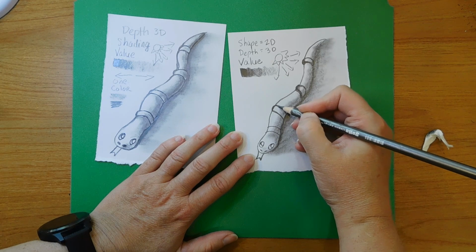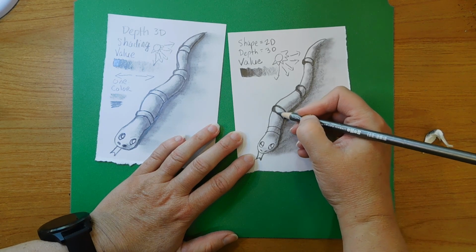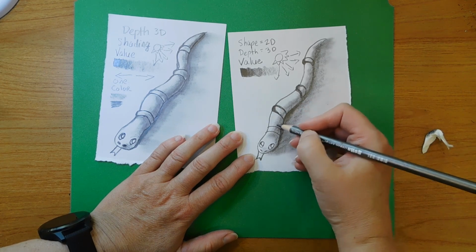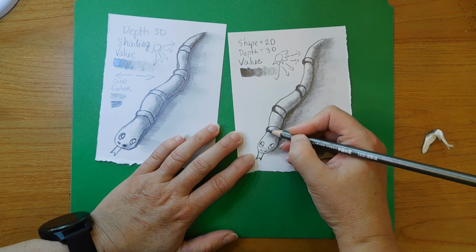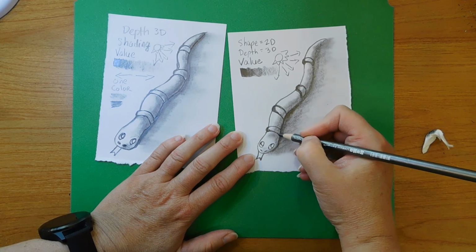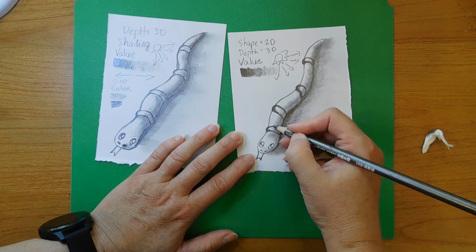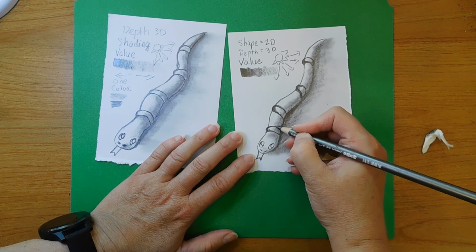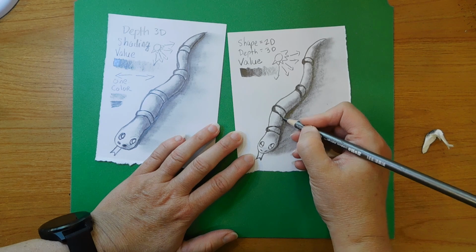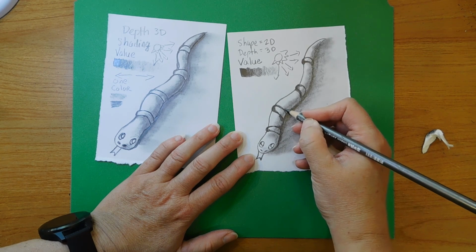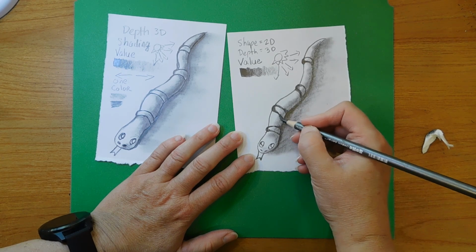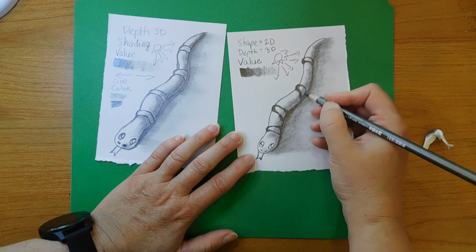Now the other thing that you might be wondering is, well, it's a snake, shouldn't it have scales? Of course, you can add scales. You can use different lines to show those scales. So for example, if this is going to be puffed out, these rings, I may want to add a little extra darkness right in there so they look like they're puffed out.